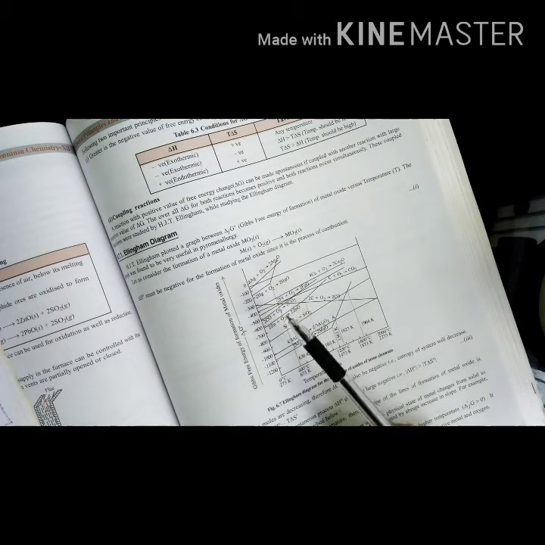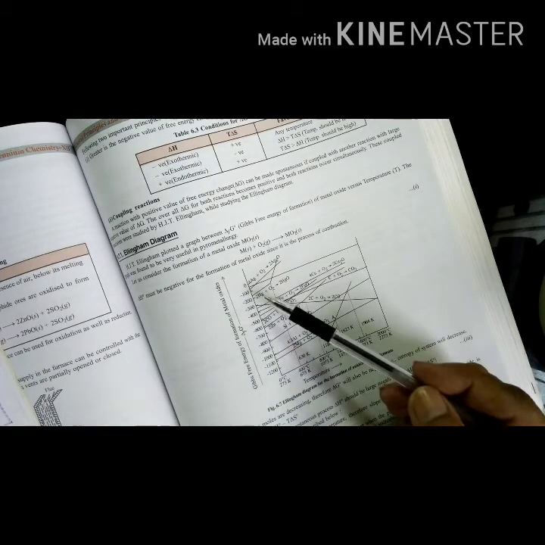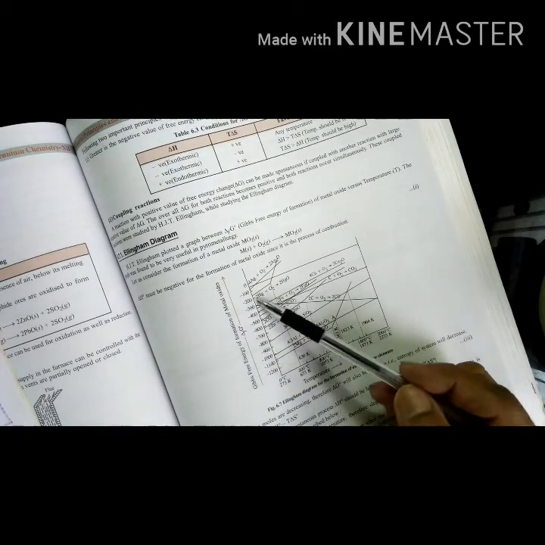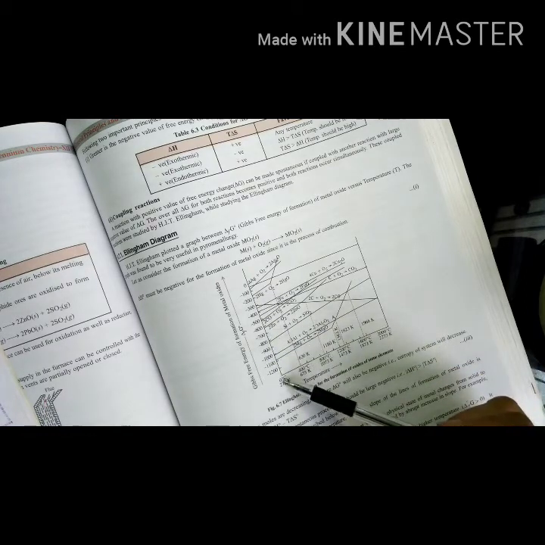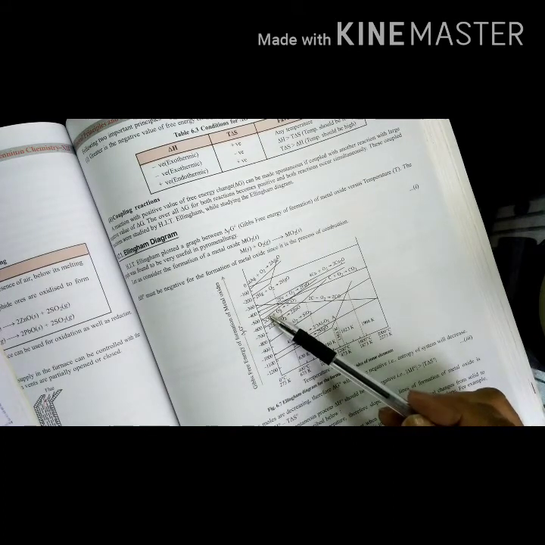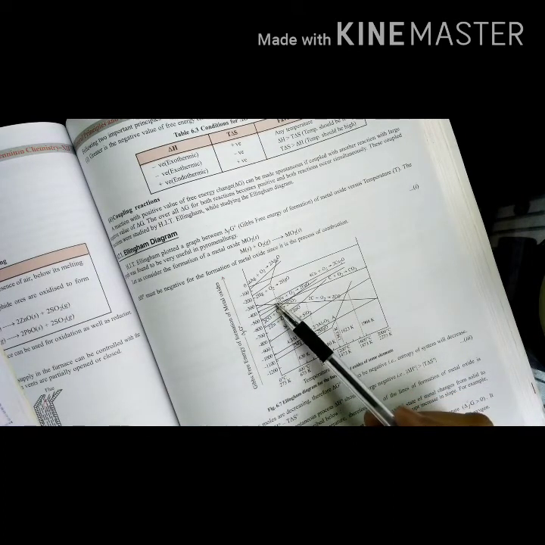Sixth point, if the difference between delta G naught of two oxides is very large, then the substance lying below in the diagram can easily reduce the metallic oxide lying above.